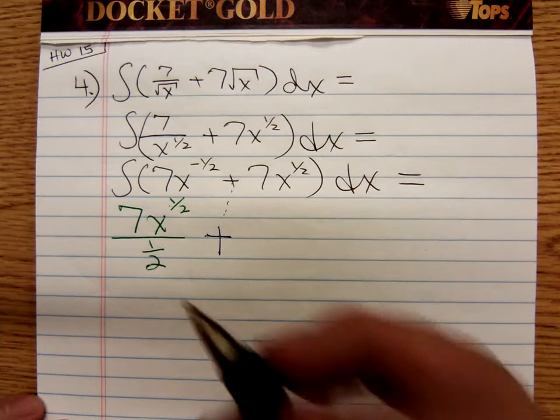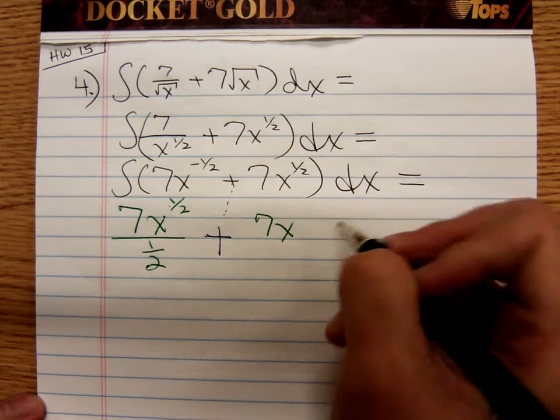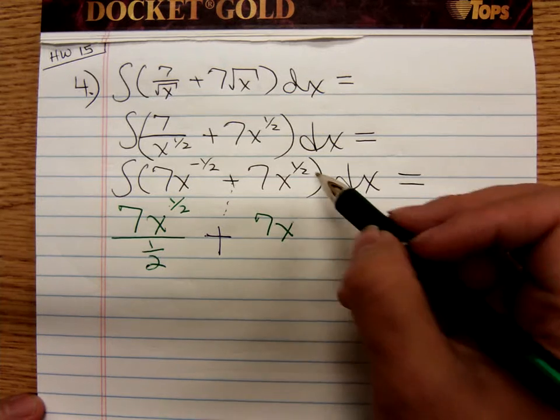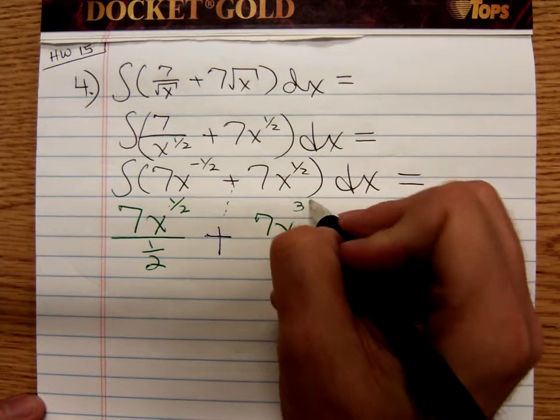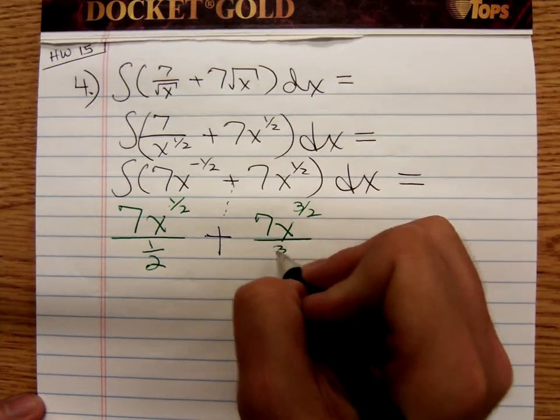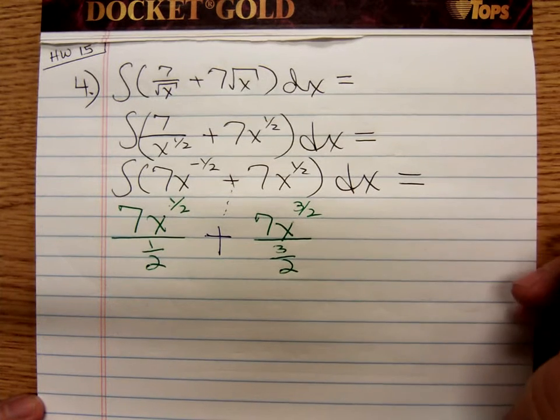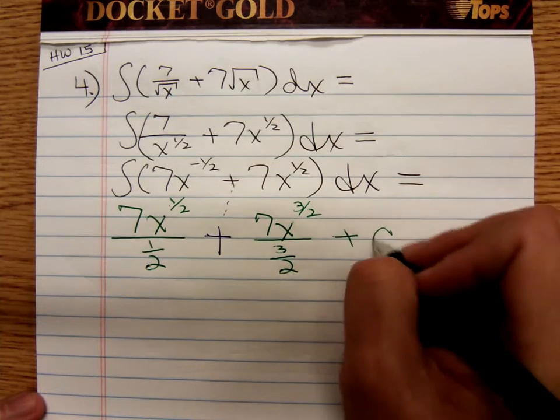So I have 7x, new exponent, 1/2 plus 2/2, that's 3/2, divide by 3/2. Anything else? Plus my constant c.